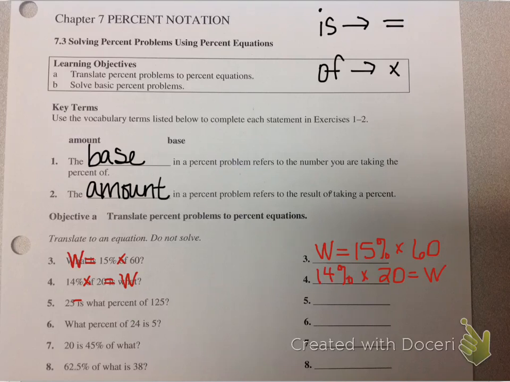25 is, so I see is, so that's equal. What percent, so what and percent of 125. So 25 equals W percent of 125. Let's skip down to number 7. 20 is 45% of what? So 20 equals 45% times our unknown.